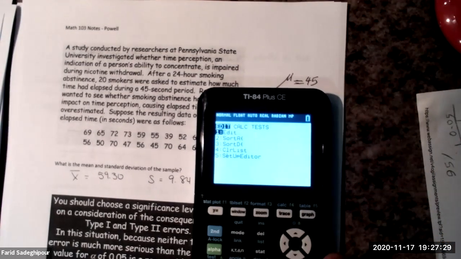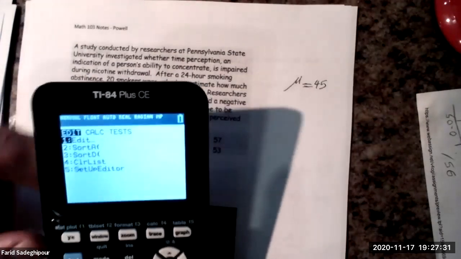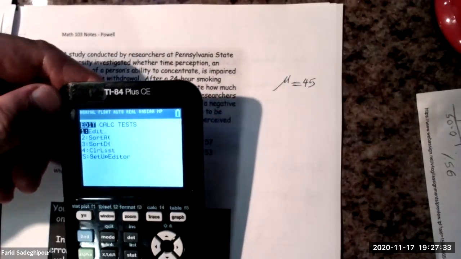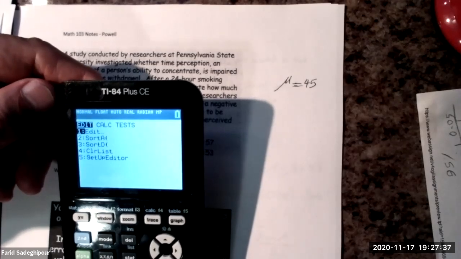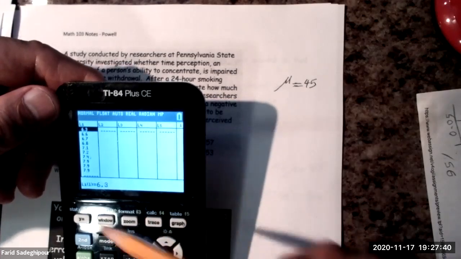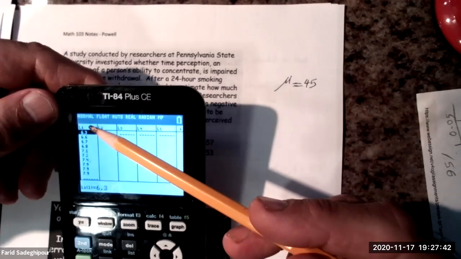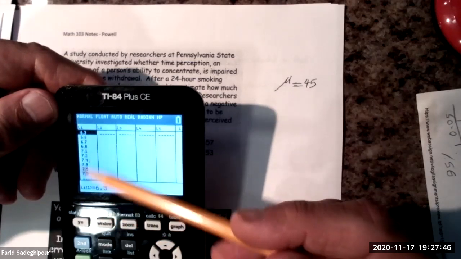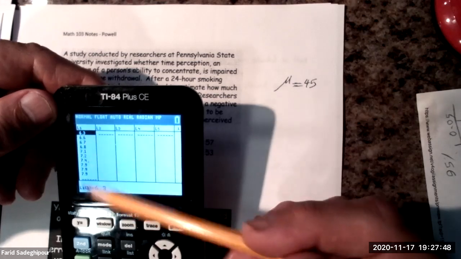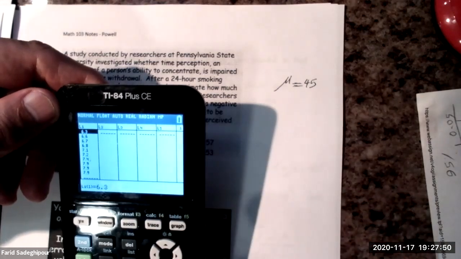This is not related to these problems, but if you have a bunch of numbers and you want to calculate the mean and standard deviation, you go to edit. You put all your numbers, like this is for different problems. I put everything in L1. Again, this is for different problems. You list all the numbers here, and then you go to stat.